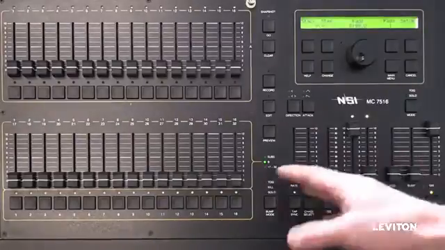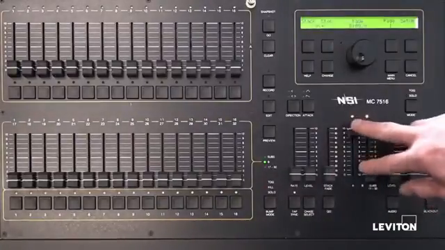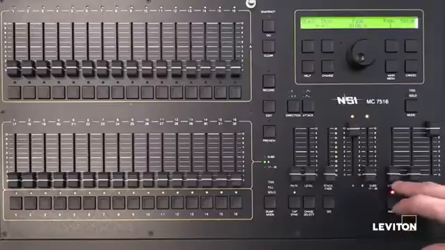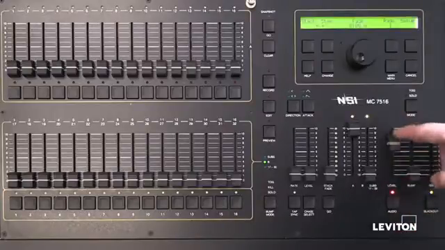A lot of the other faders down here, except for the Grandmaster and the A and the B, will not be needed for basic usage. If you get serious into having audio involved, then you'll have to learn to use the level fader.